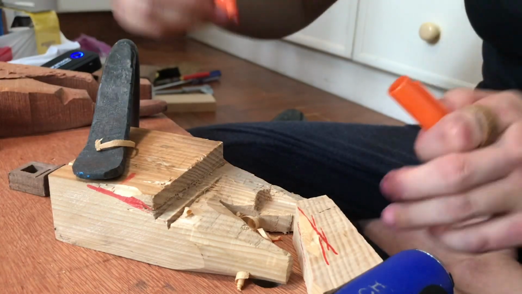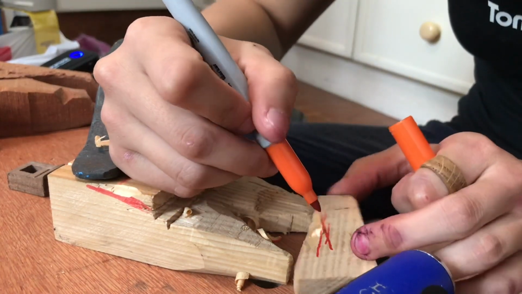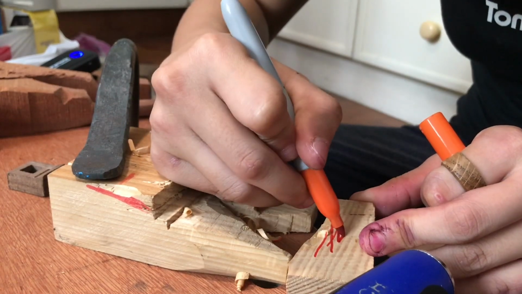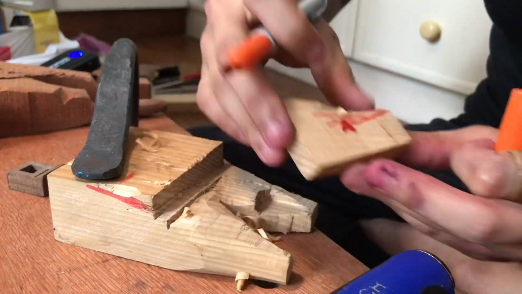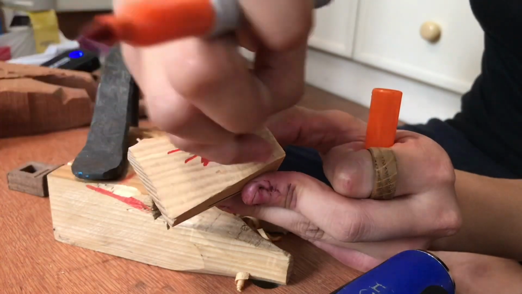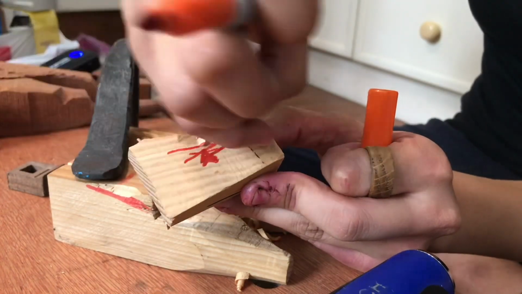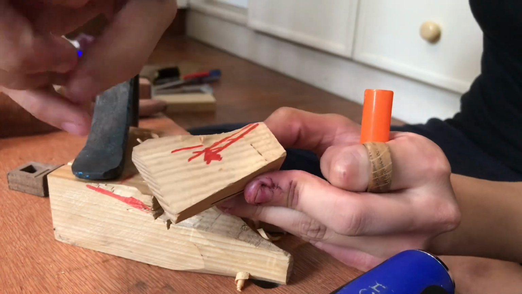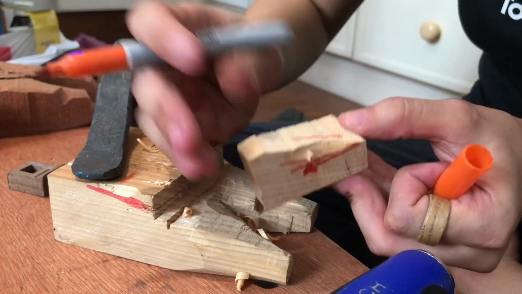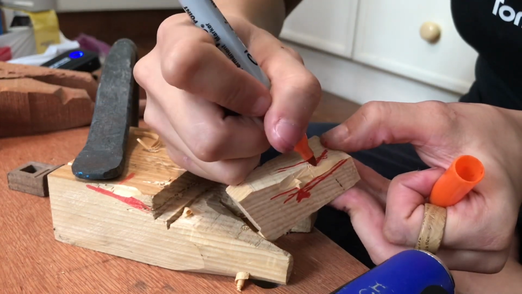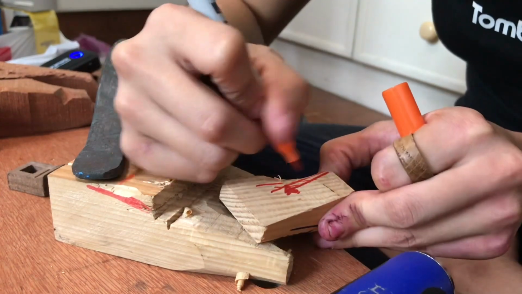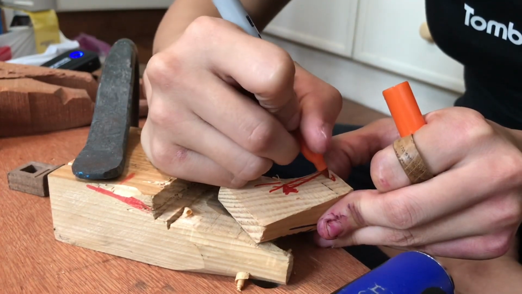So in this case, a cut in this direction, basically traversing these clearly marked out pine grain lines, will produce a very rough cut, and that would be against the grain.